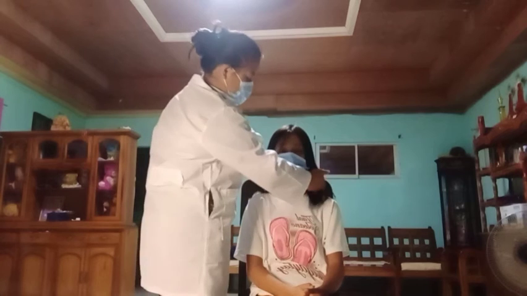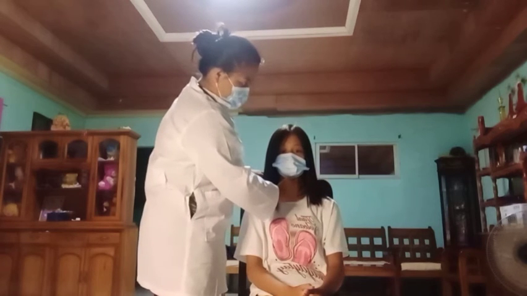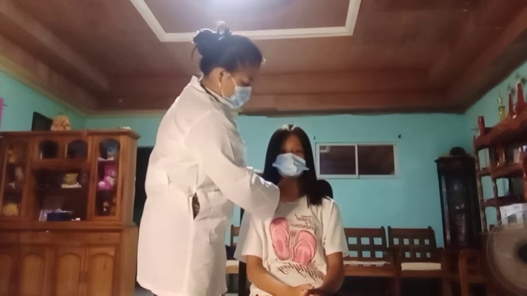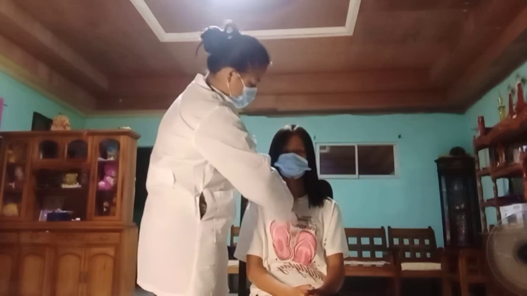For the carotid arteries, we are going to palpate the carotid arteries and use extreme caution. Also, we will auscultate the carotid arteries. So we are going to palpate it here. We will also use a stethoscope for the auscultation.